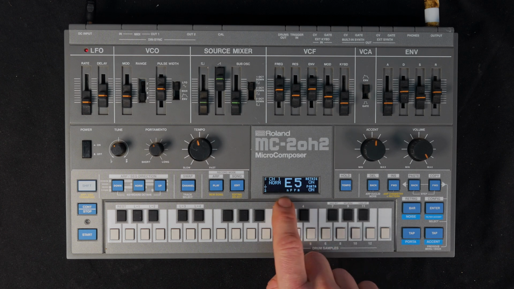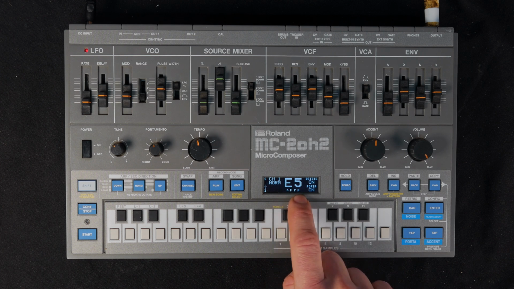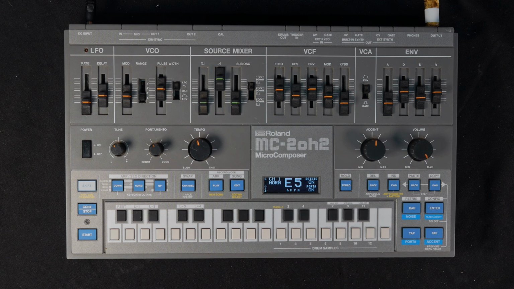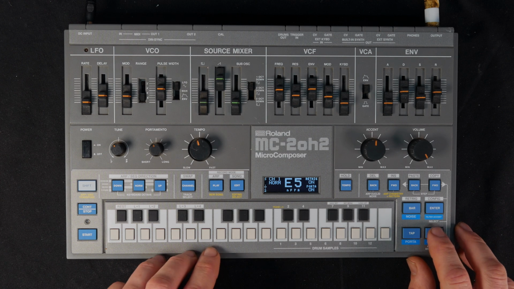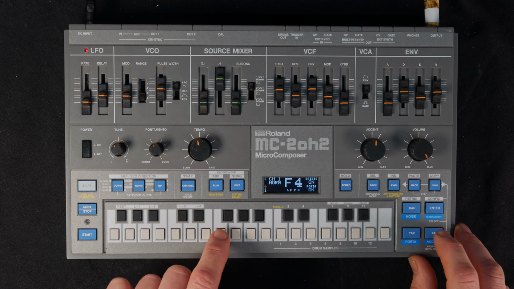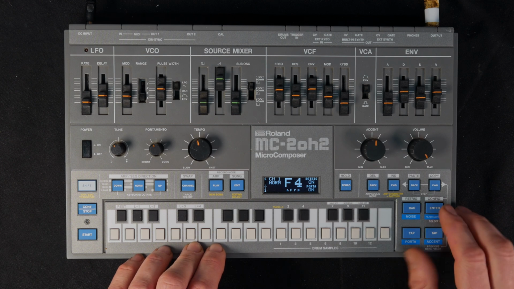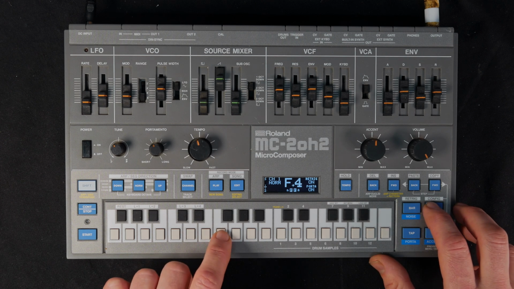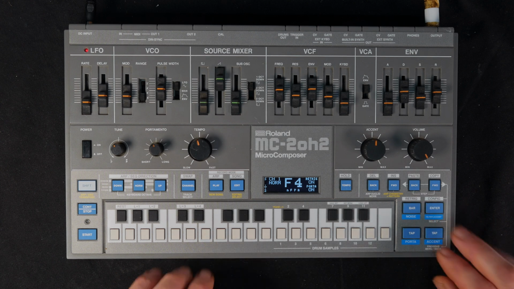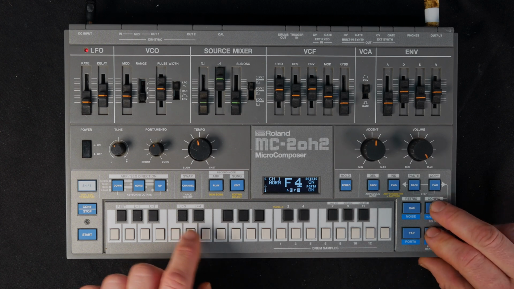Below the current note there are 4 modifiers. And we can add modifiers to a note to enhance the sound. We have accent, which plays a louder note. We have filter accent, which opens the filter. You can combine those, of course.